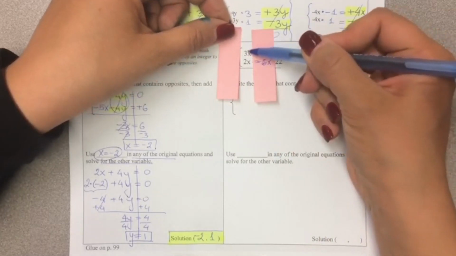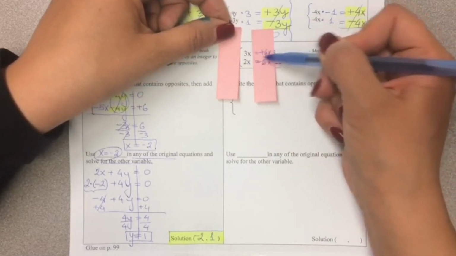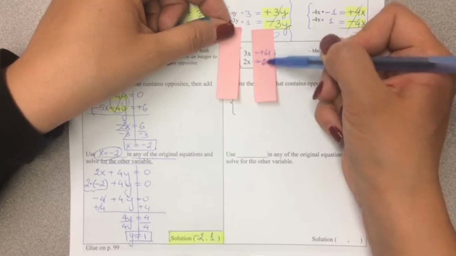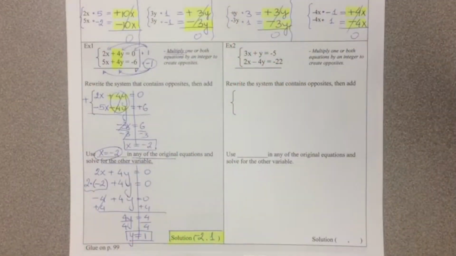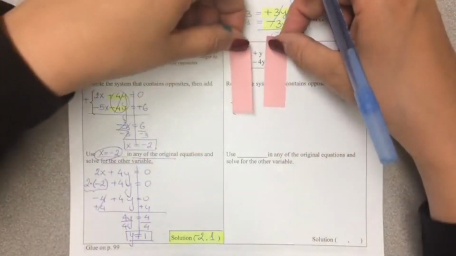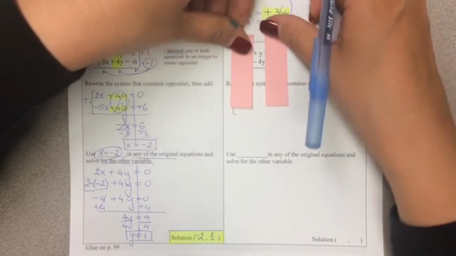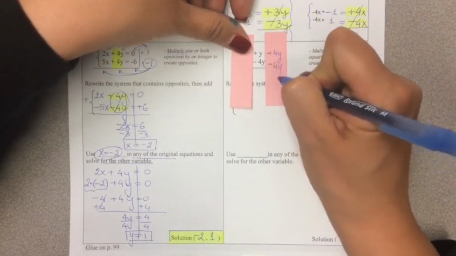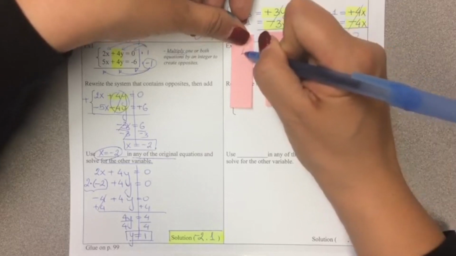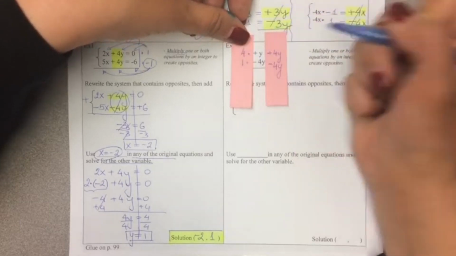by multiplying. 3 times 2 will be 6. 2 times negative 3 will be negative 6. So I can create 6 and negative 6. That would eliminate my x value. Or I can eliminate the y value by creating a positive 4y and a negative 4y. So I could multiply the first equation by 4 and the second by 1.